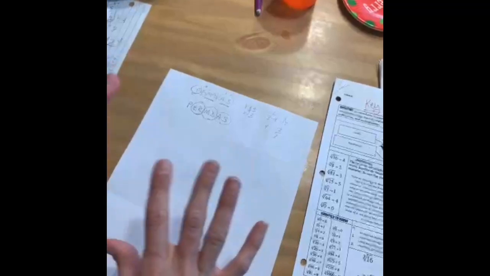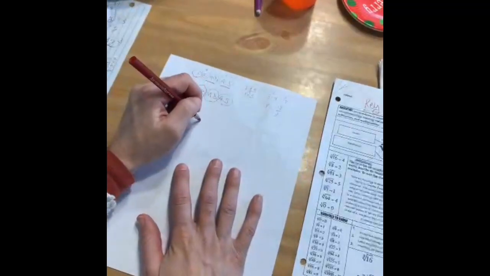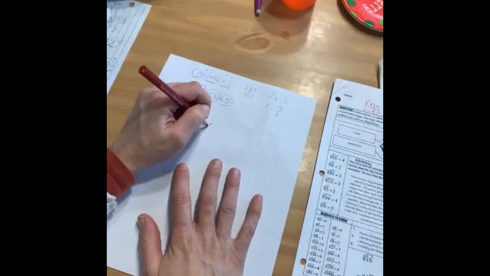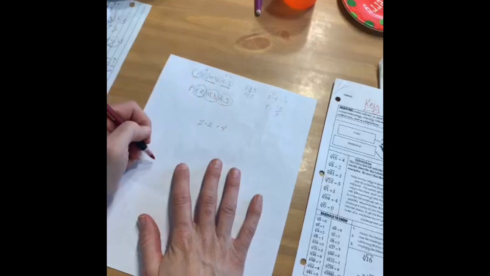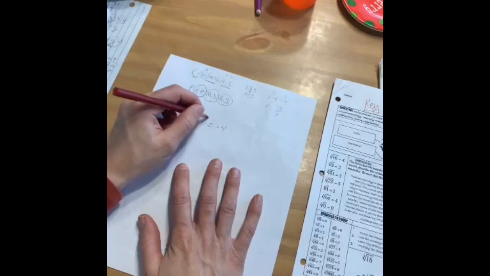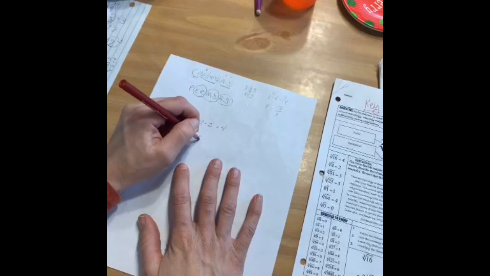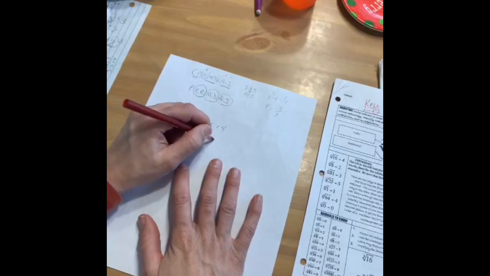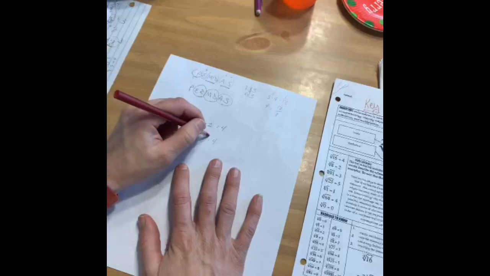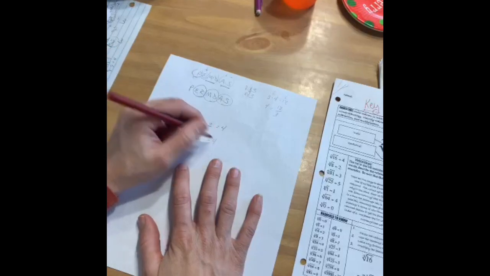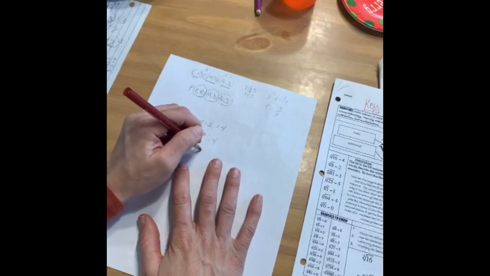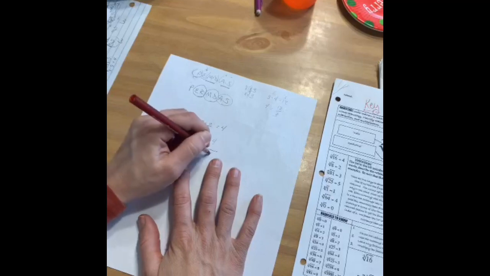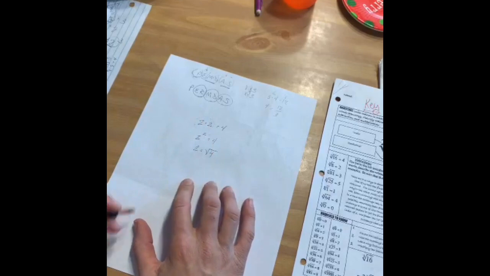One undoes the other. So if I have 2 times 2 equals 4, I can rewrite this as an exponent, 2 squared, because I have 2 of them, right? 2 squared equals 4. This is still true. I can now undo and say 2 equals the square root of 4, okay?